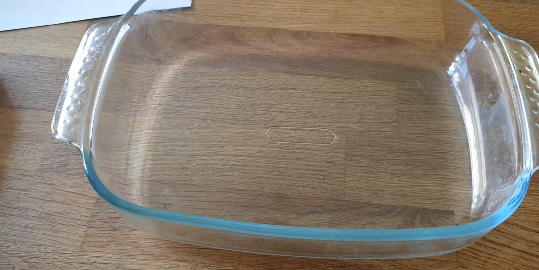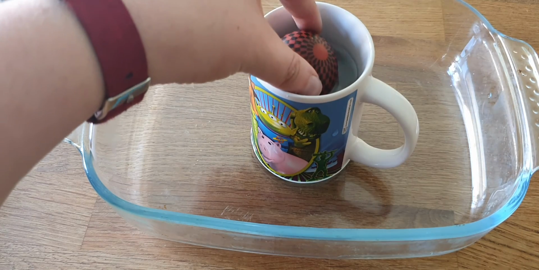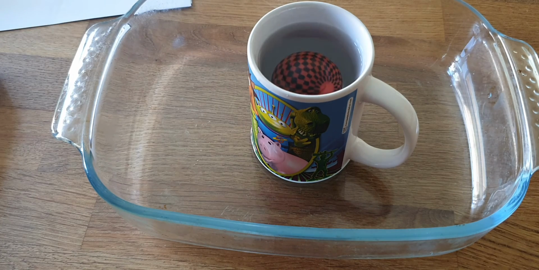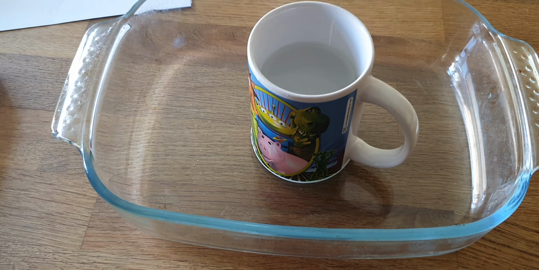Obviously I could use anything. The problem is, like I just showed you, if something floats, like this ball will float probably. Yes, it does. Therefore, it's quite a lot harder to do, and I'll have to find another method. But if it doesn't float, then you can find the volume of it using Archimedes' principle. And that's it.